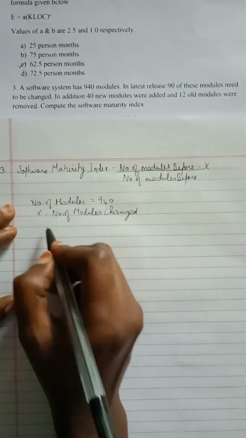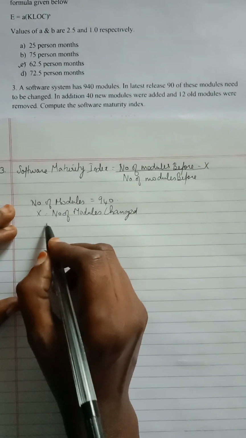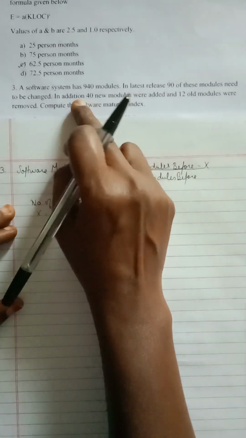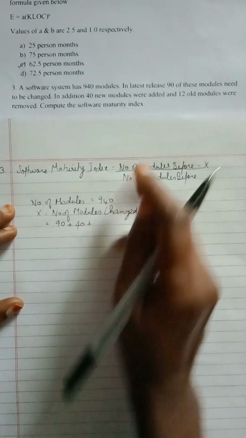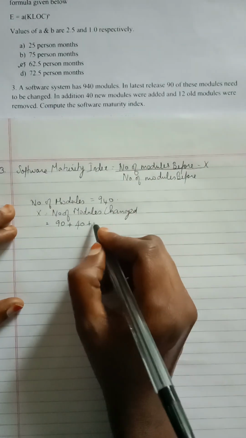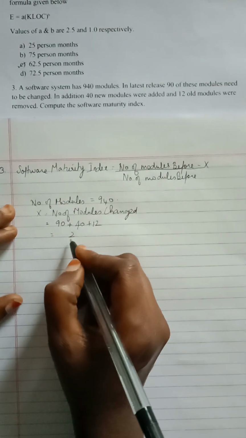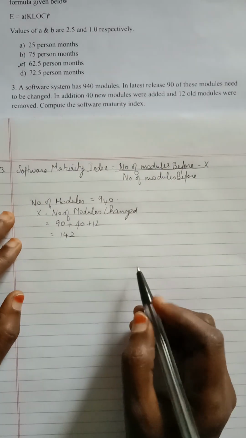So it can be added, deleted, and then changed. Anything can be. So here we find that 90 modules were changed. So 90. Next 40 new modules were added. So 40. And 12 old modules were removed. So 12. So this value will be 142. So x value is 142.